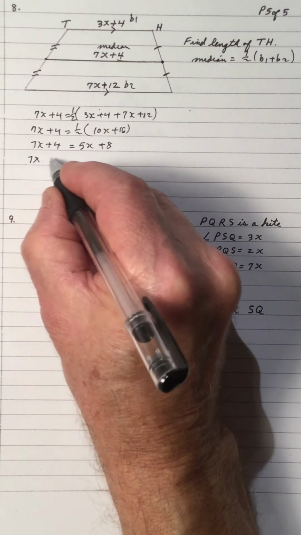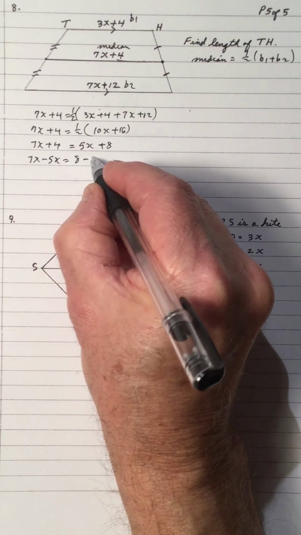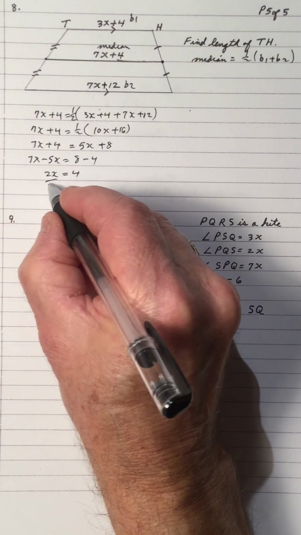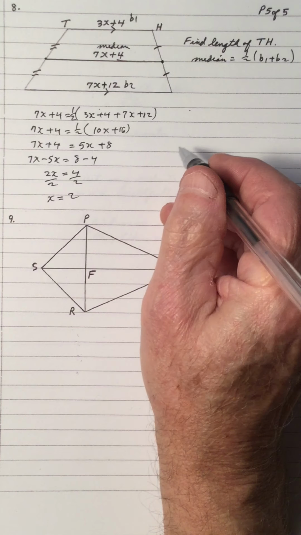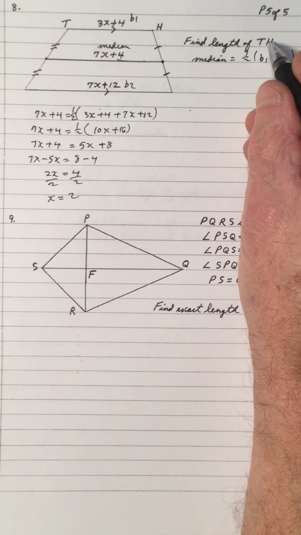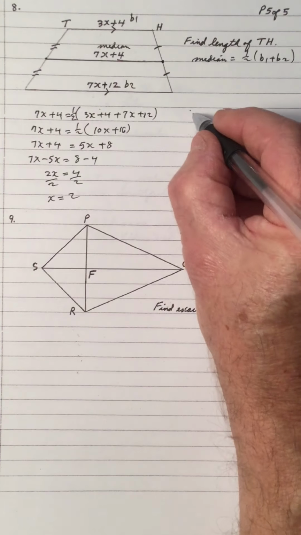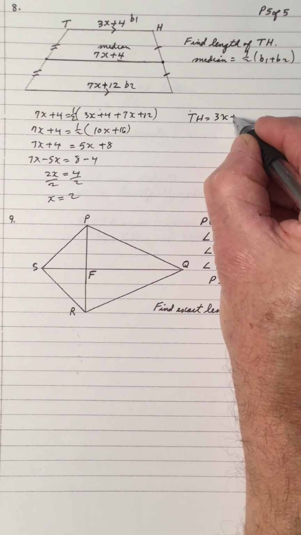And we solve it. 7x minus 5x is 8 minus 4. 2x equals 4. Divide by 2, x equals 2. And if x equals 2, we want to find the length of TH. So TH is equal to 3x plus 4.